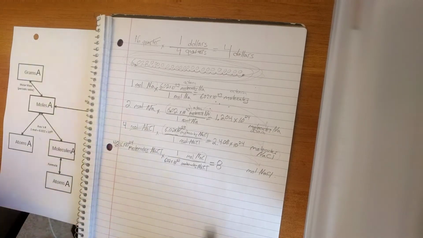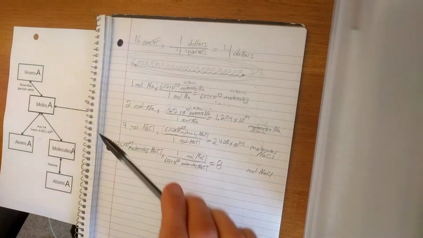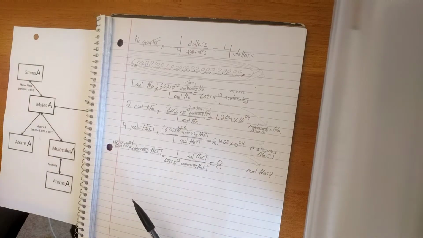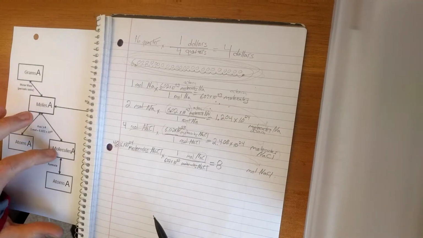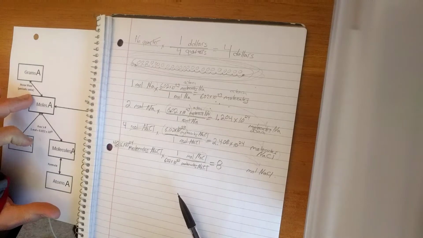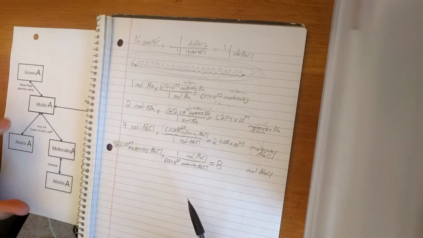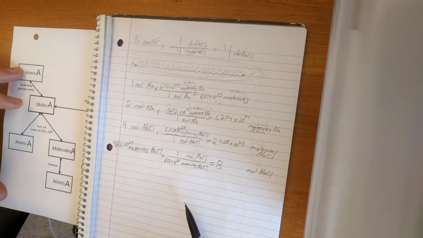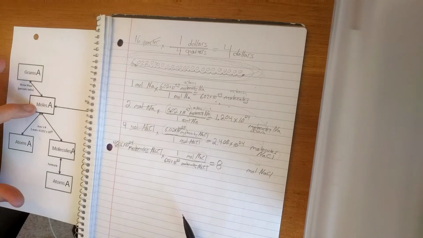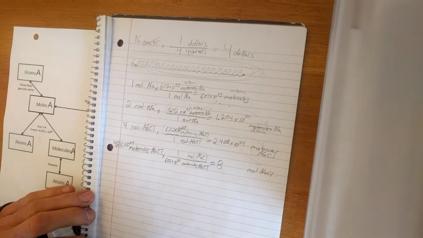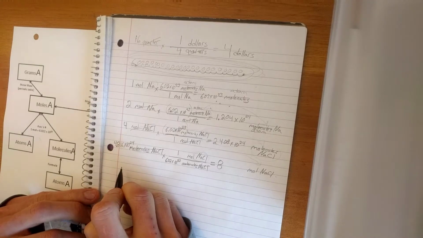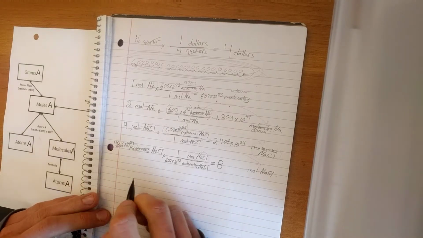Alright. That ends the first video that I'm going to post on moles to molecules or molecules to moles. I'll post one more here going moles to grams, grams to moles. Let me leave you with one practice problem for you to do. And I'll tell you when to pause the video and try it yourself.